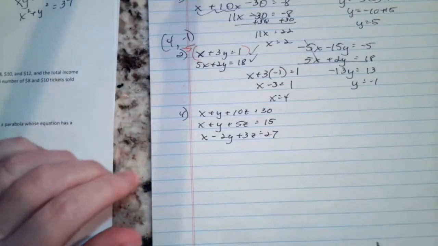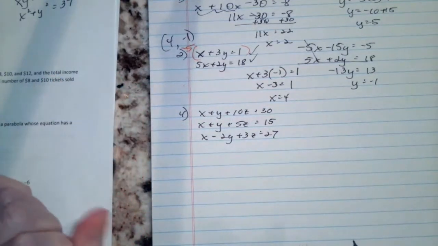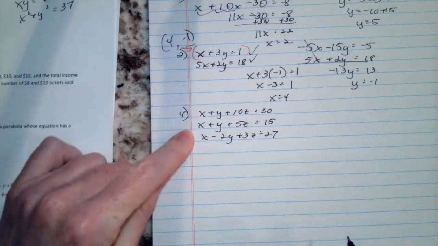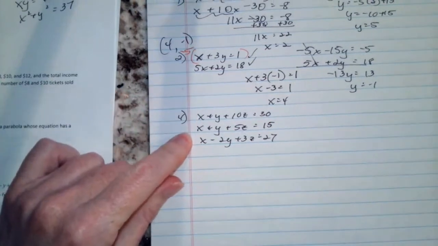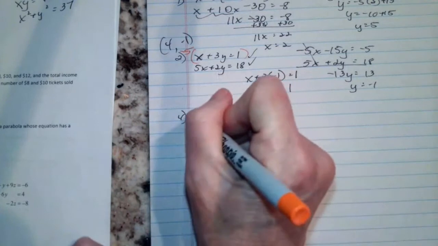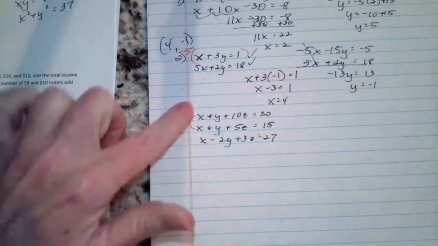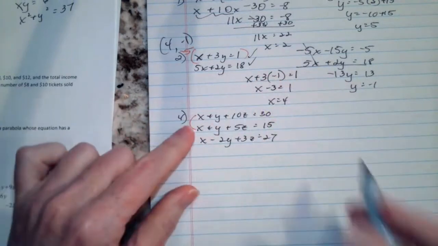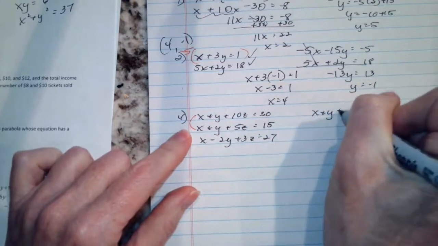Okay, I'm going to work on getting 2 sets of equations in 2 variables. I've got 3 and 3. I want 2 and 2. I think first time out, I'm going to get rid of the x's. X's right out in front, it's easy to see. So I'm going to grab these 2, the top 2.